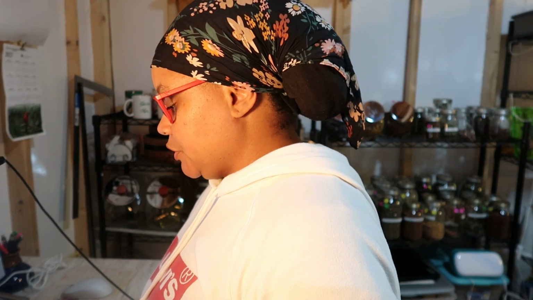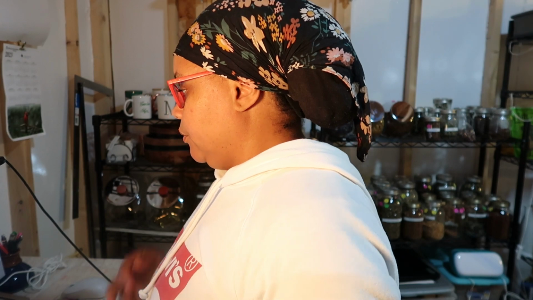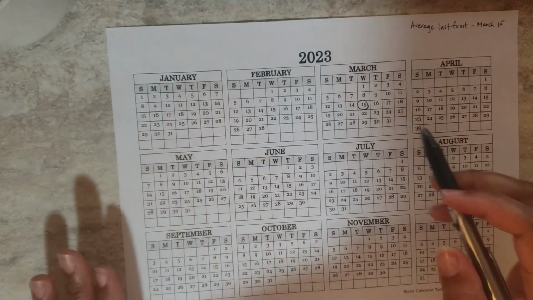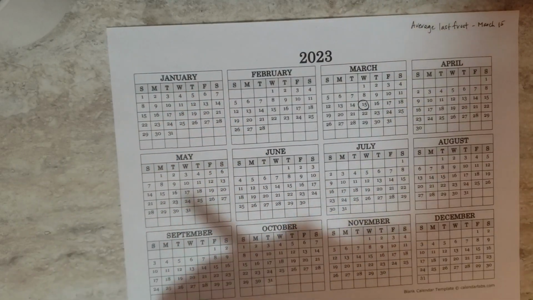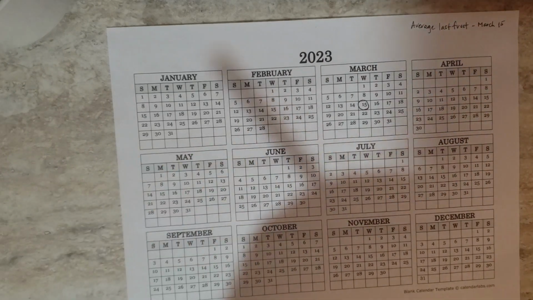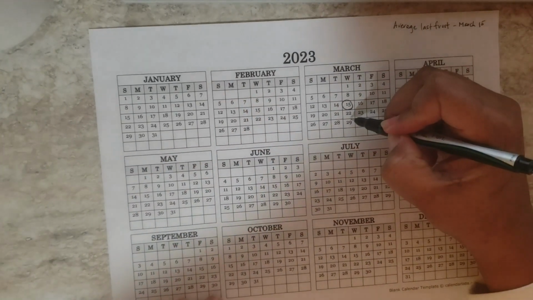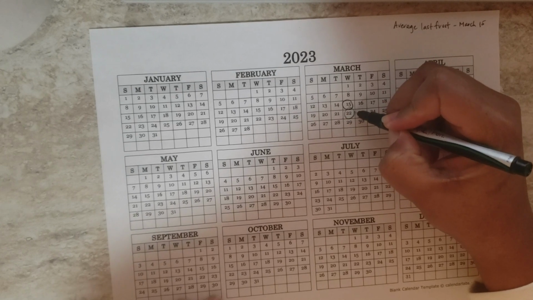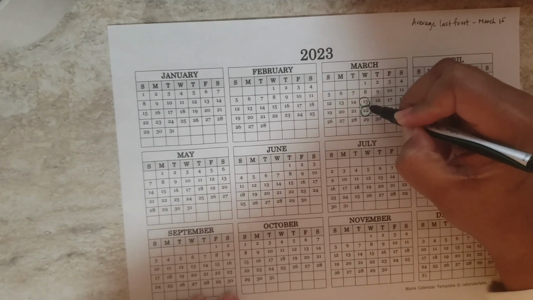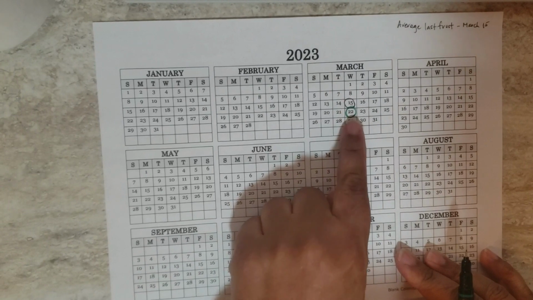What I do is give myself a little wiggle room. So I may even use the next week as my actual start date. So I'm going to use a different color for that. Now I know my green marker, this is when I want my seeds to be ready to go into the ground.